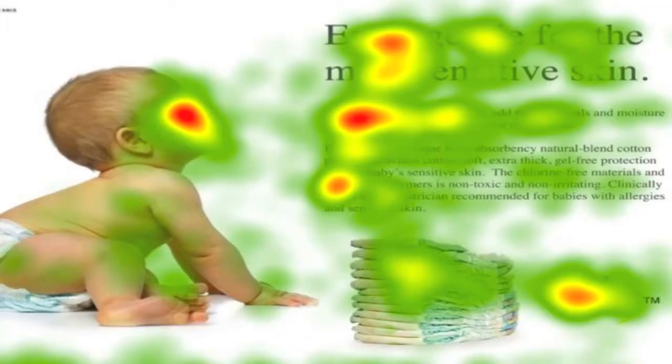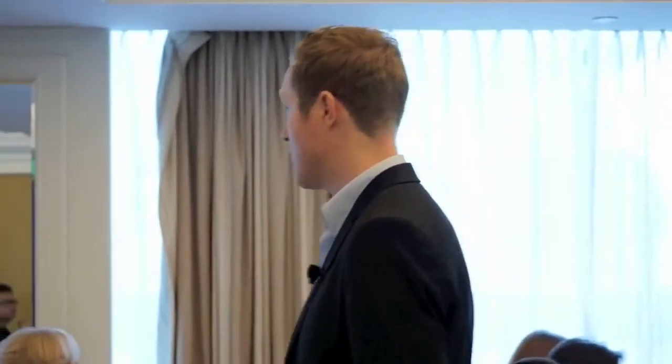So, interesting. This is a heat map. And a heat map is some software you can put on your website, and it will basically show you where people's eyes are moving or where they're spending most of their time or attention on your web page. The spots that are bright red, that have gone hot red, those spots show where the most attention is.